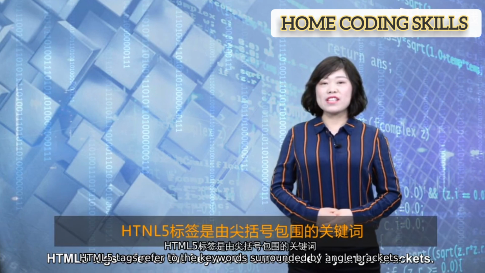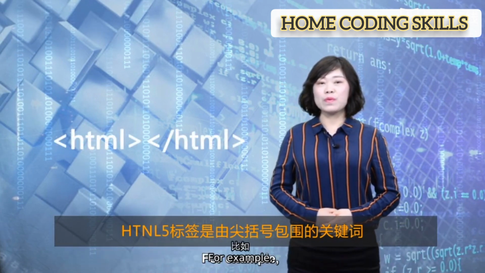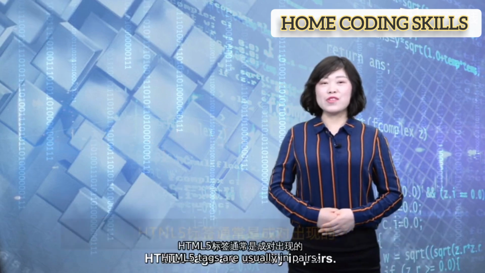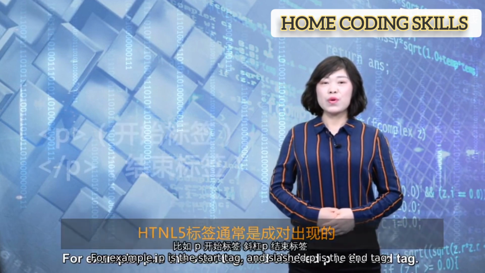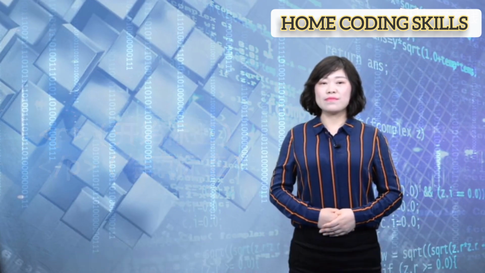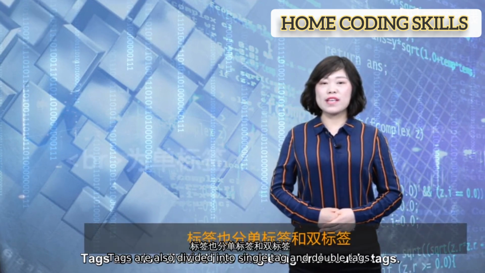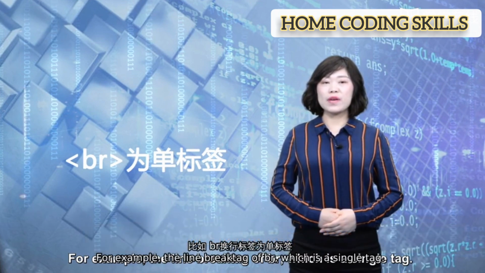HTML5 tags refer to the keywords surrounded by angle brackets. For example, HTML and /HTML. HTML5 tags are usually in pairs. For example, P is the start tag, and /P is the end tag. Tags are also divided into single tags and double tags. For example, the line break tag BR is a single tag.